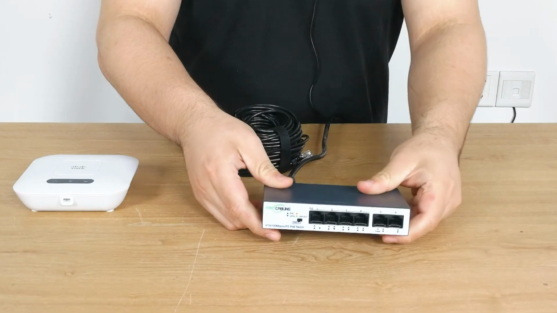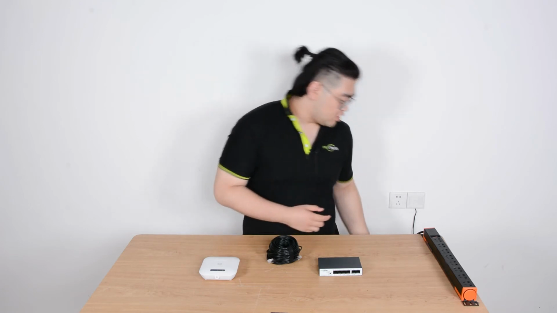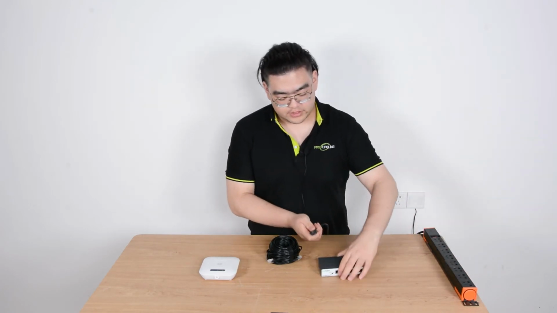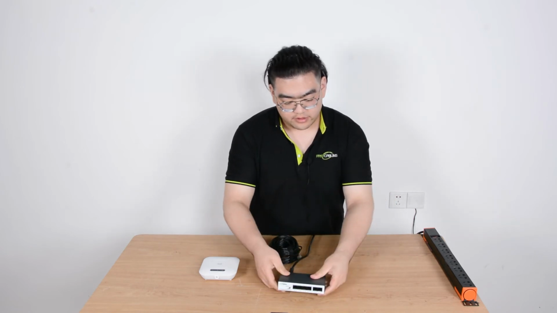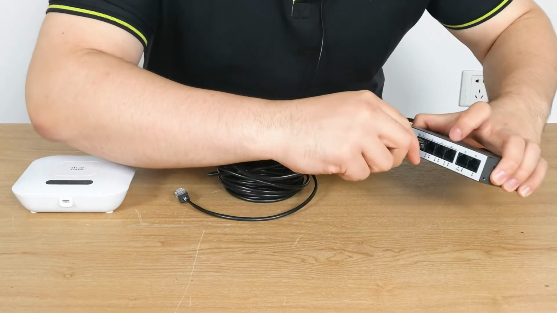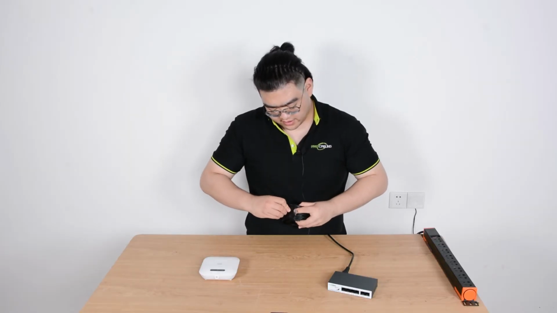Now I'm going to show you guys how to actually set up a wireless access point to a PoE switch. It's pretty easy. Now let's take a look. First, we're going to get our power cord for this PoE switch. Once we connect it to the power, the indicators will light up. This means this PoE switch has received the power. Now we're going to connect our Ethernet cable.